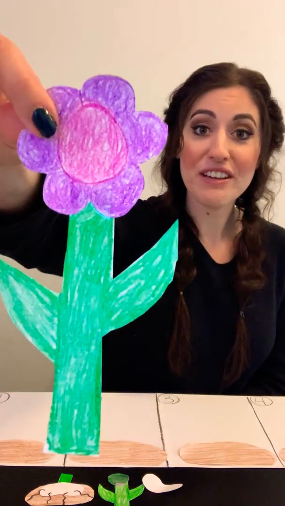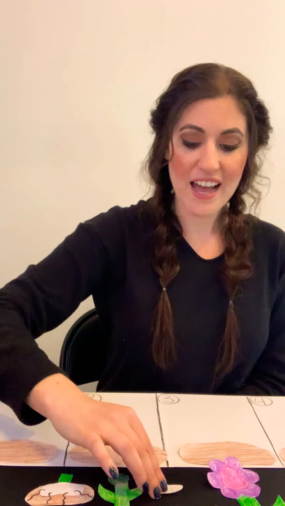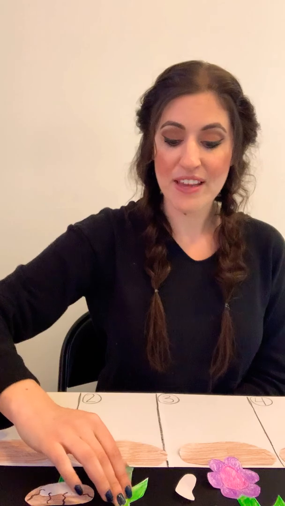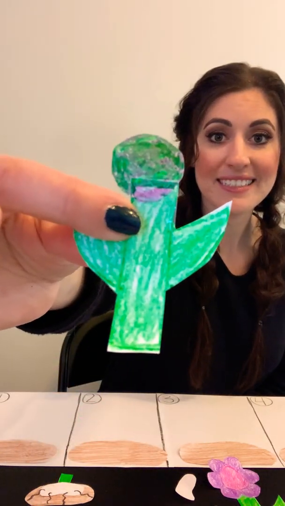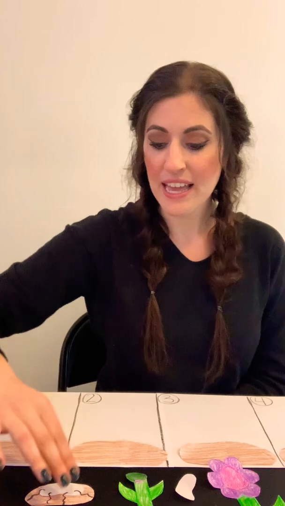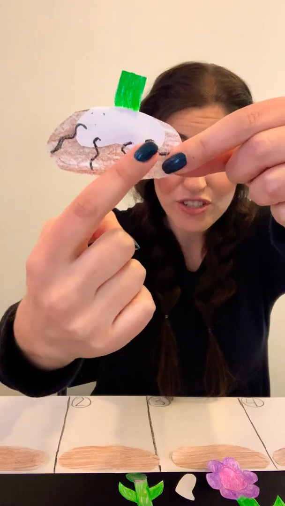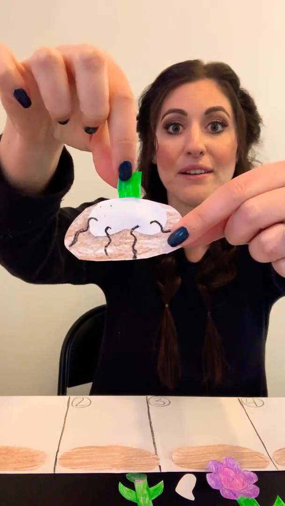Okay, great. I have a bunch of pictures here and they're all mixed up and I need help figuring out what goes first in the life cycle of a flower. So I have a picture of a flower. I have a picture of a seed. I have a picture of a plant. And I also have a picture of a seedling, which is a seed that started to grow roots and sprout at the top. Whoops. So do you think you can help me put these pictures in order?